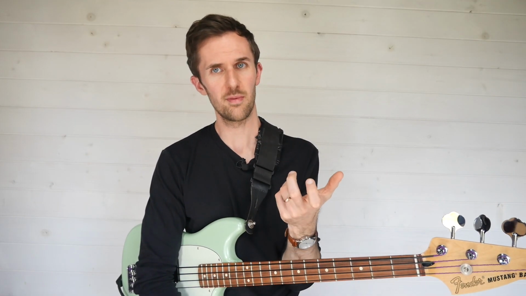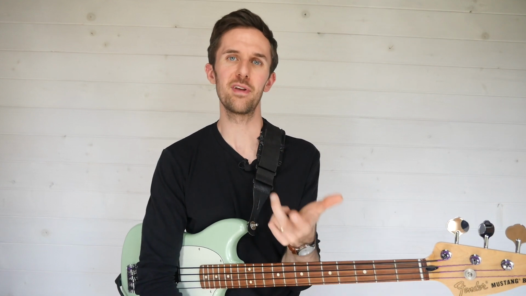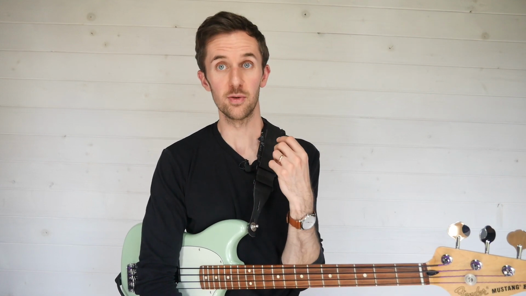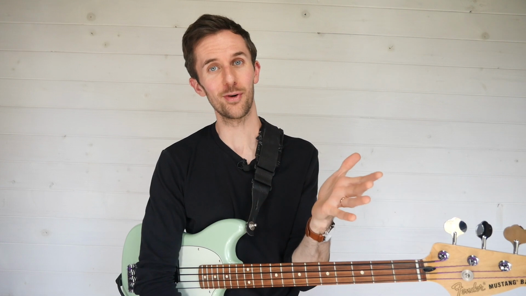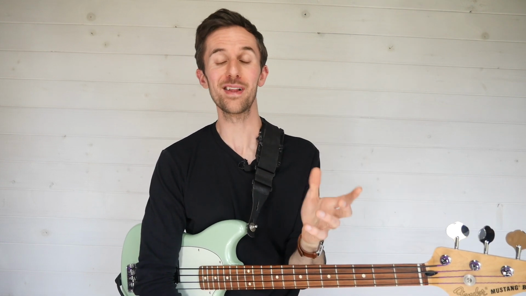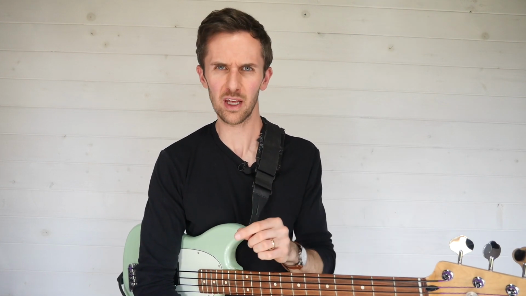Now, as you might expect, a dotted half note worth 3 beats crops up an awful lot in 3/4 time. And as you might expect, there are lots of examples in the book which you can buy down below, which will give you plenty of practice at 3/4 time, but we're not going to cover it here.